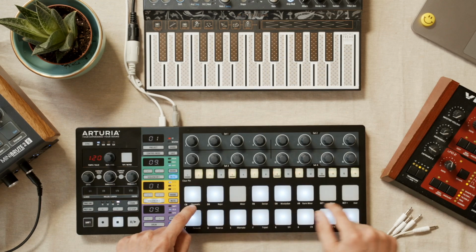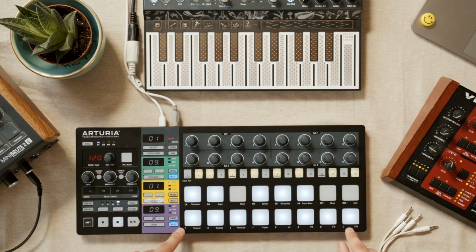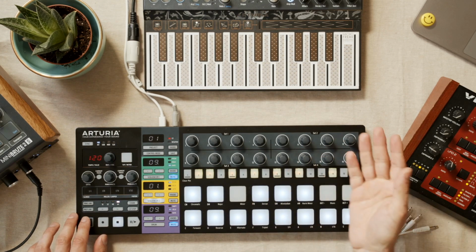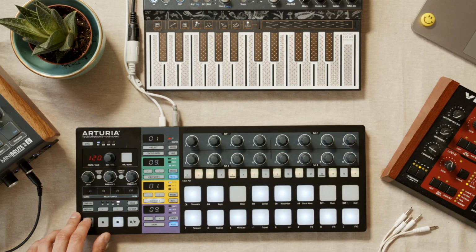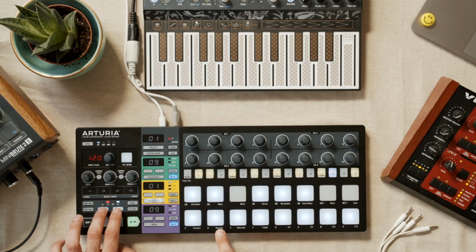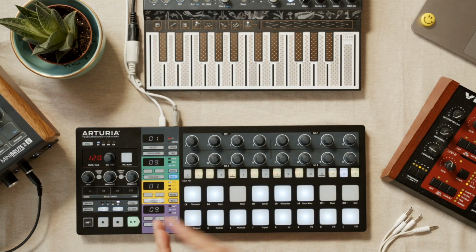So there is information written below the pads, and all of those things are secondary functions of those pads, and you can access them with the use of the shift button. So for example, let's take the pattern direction. If I place the sequence like this, it's a sequence that goes in the forward direction, but I can reverse it.